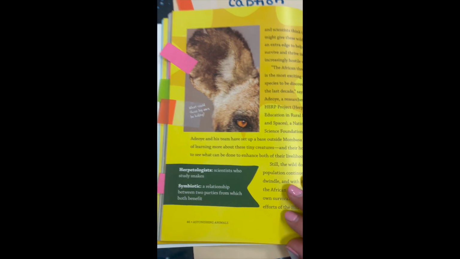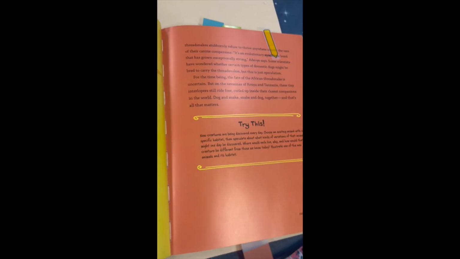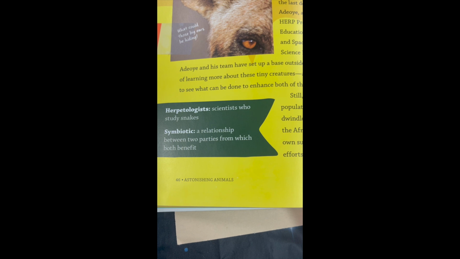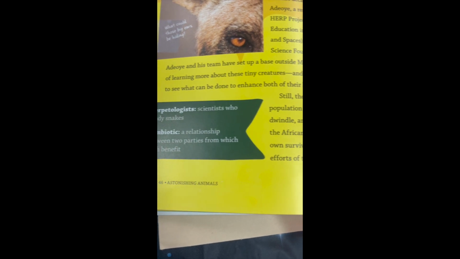Okay, on this page is the word symbiotic. That is a very new word to me. It's an evolutionary symbiotic bond that has grown exceptionally strong. So I'm going to look over here, and it means a relationship between 2 parties from which both benefit. That tells me that the dog and the thread snake both benefit from this relationship.